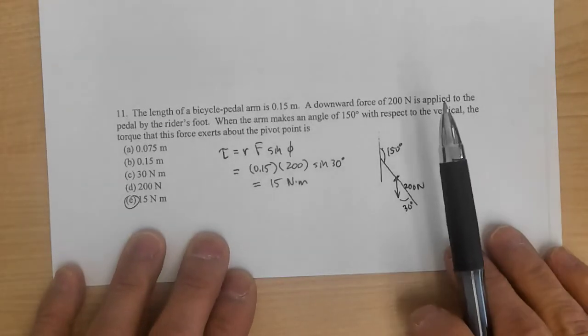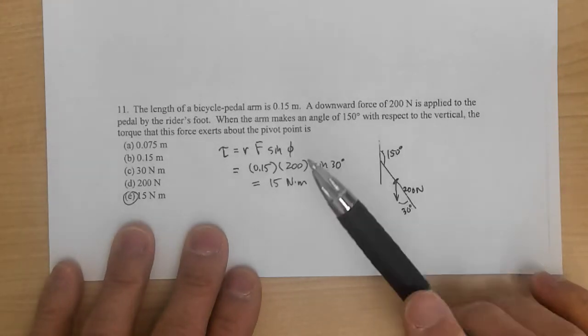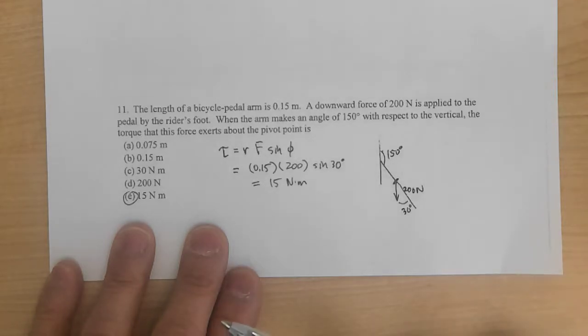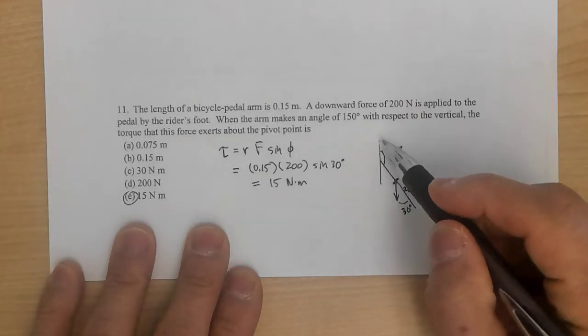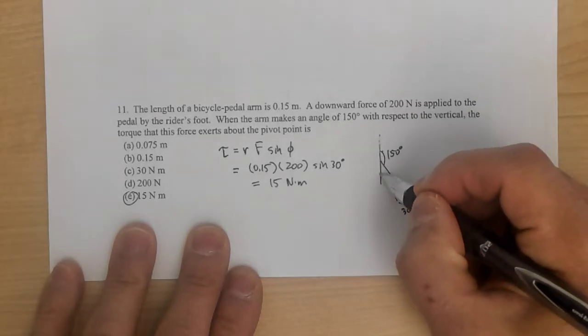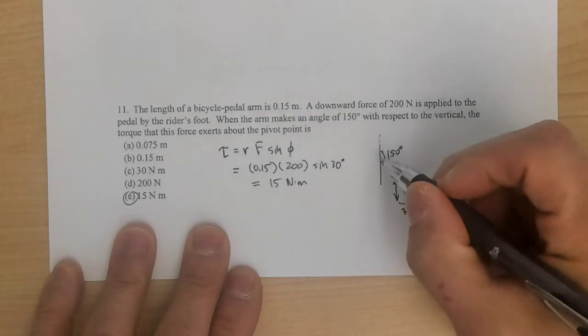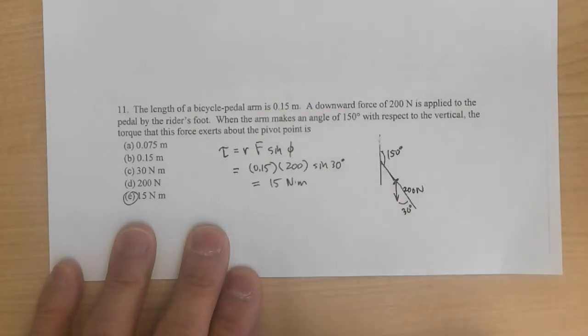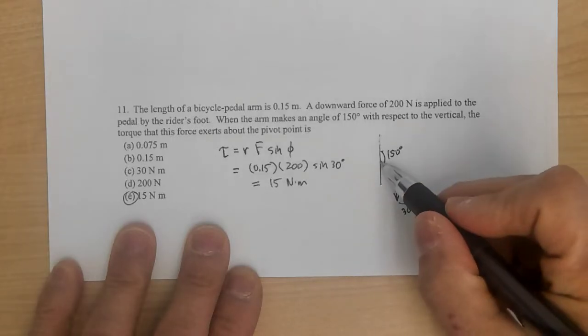I actually remember this problem when it was given on the test a few years back, and the most difficult thing about this problem was actually understanding the picture. So I'll help you with that. This is a vertical line. And we have this arm for the bicycle pedal, this arm here.